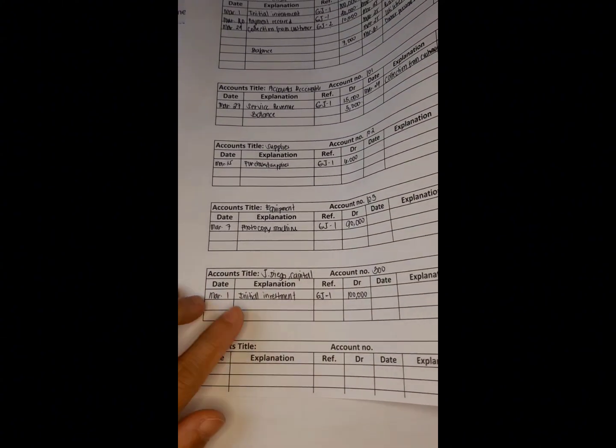So since dun sa ating ledger ay wala naman tayong liabilities, we will proceed with capital.